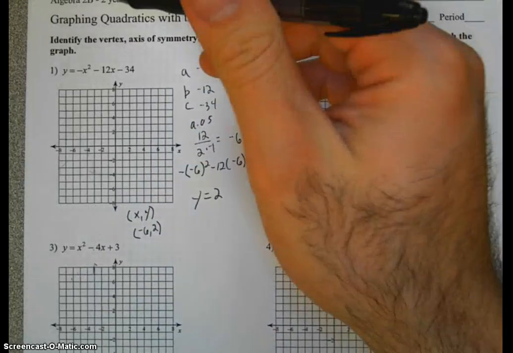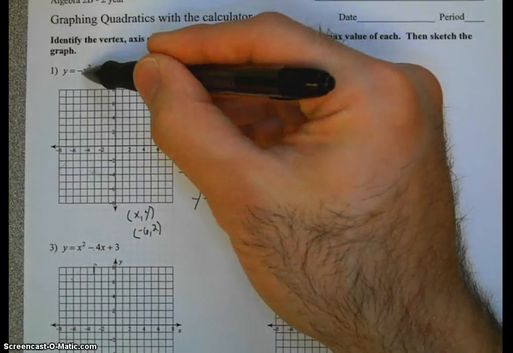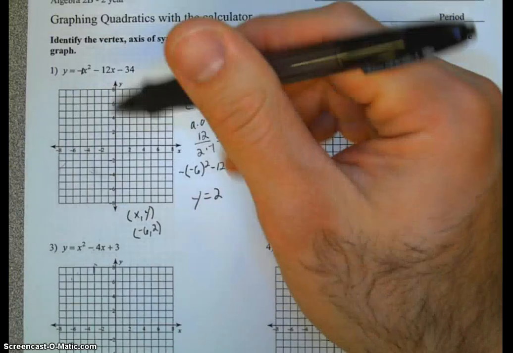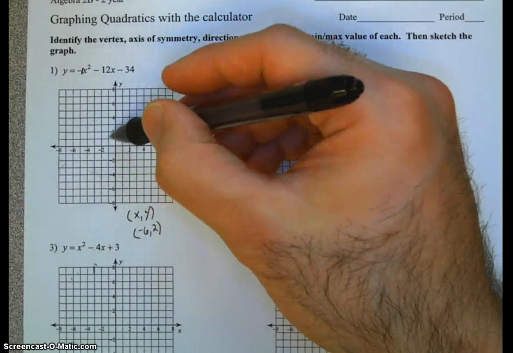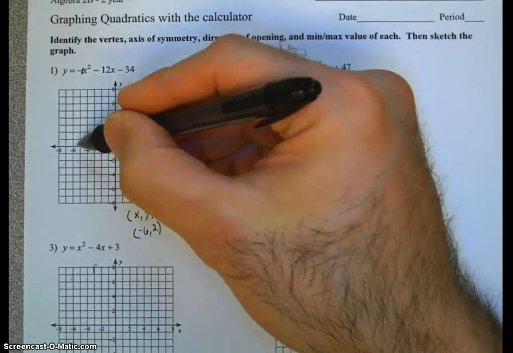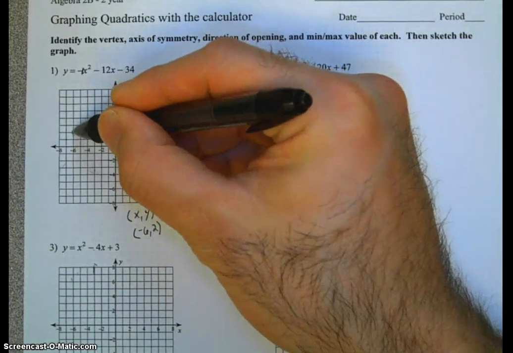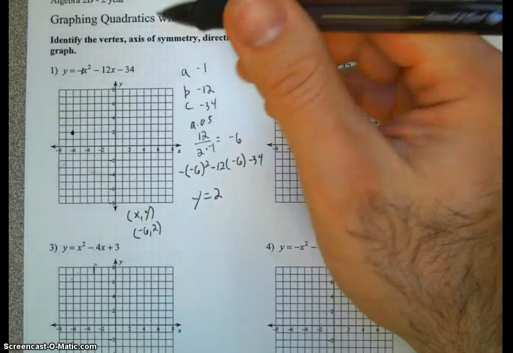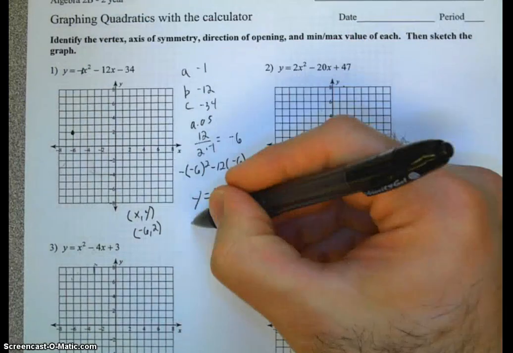Now, as you recall, if we look at the a value, it's a -1. So that means my graph is going to be going down because it's negative for a. So at -6, 2, I plot my vertex, and I know that my graph is going to be going down.